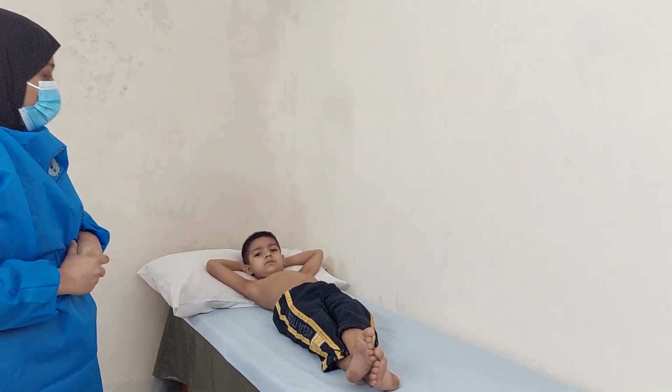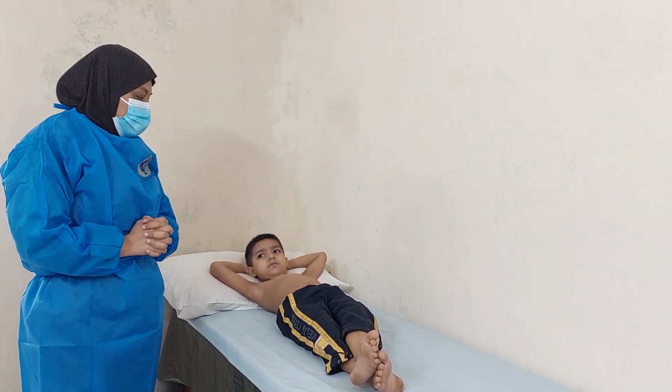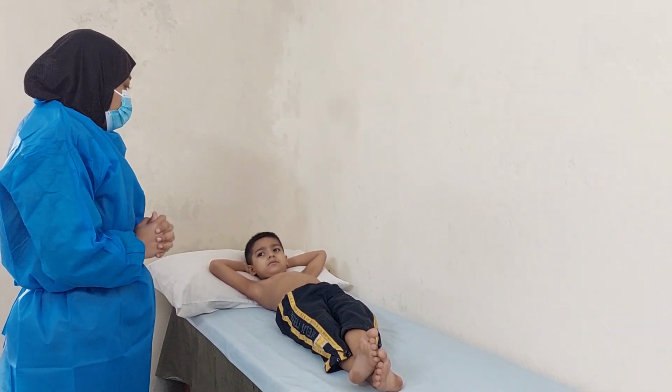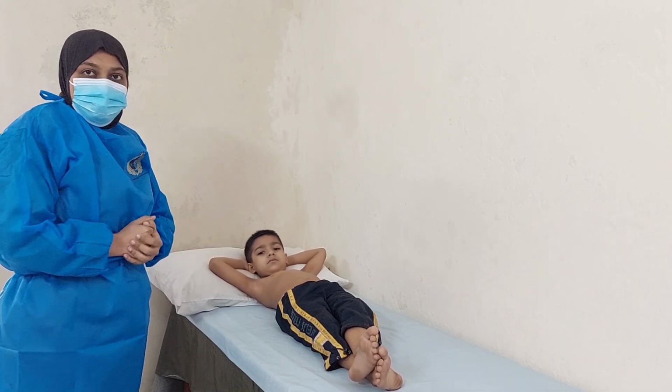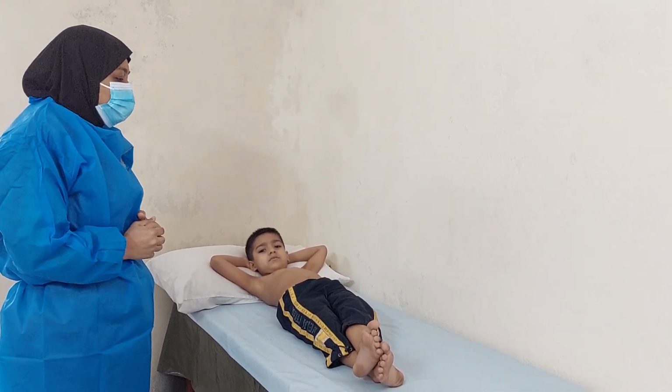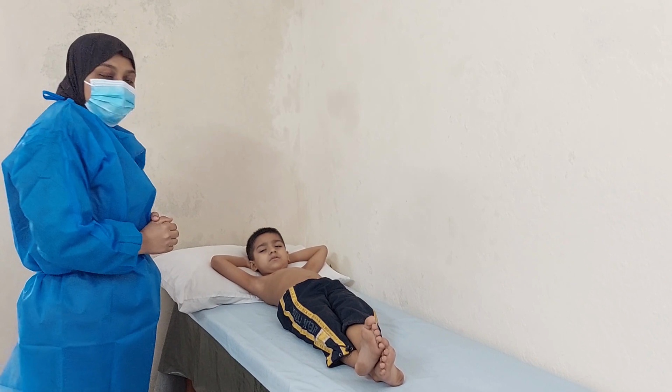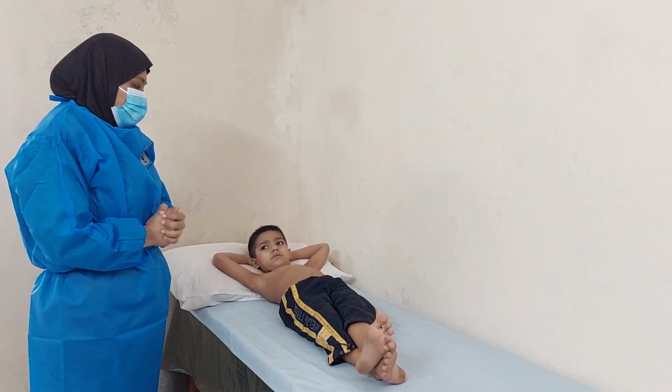His respiratory rate is 60 per minute, and I would like to see the saturation of the child with the pulse oximeter. Now I will do the respiratory system examination and related general system examination.